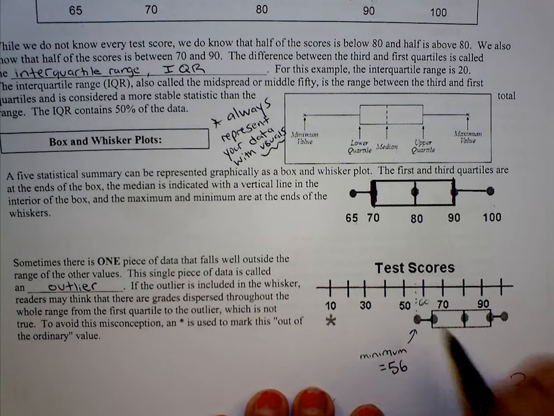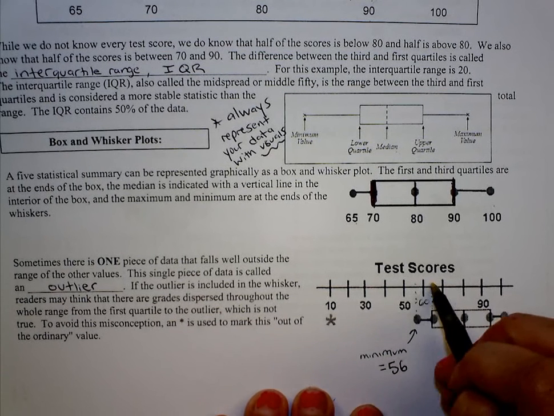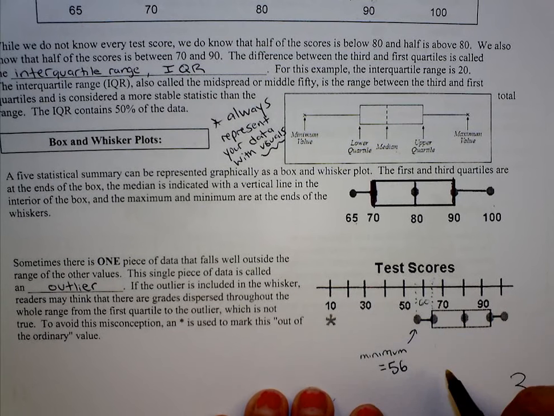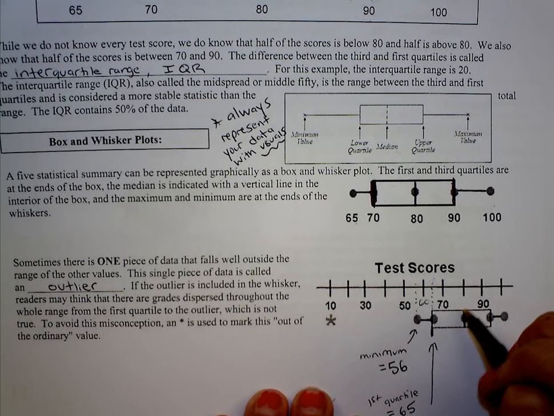And this point right here, the first of my box, that's going to be the first quartile. I can estimate that as 65. My median is going to be 80.